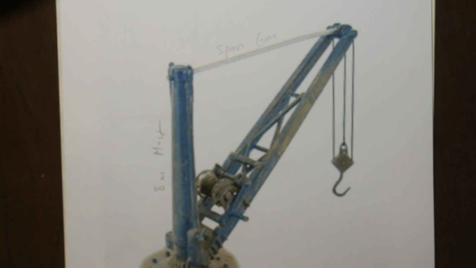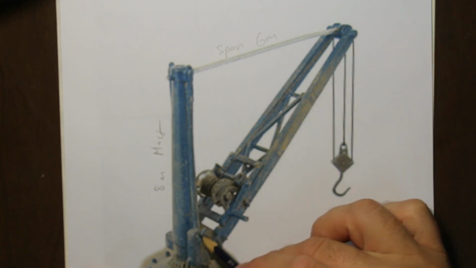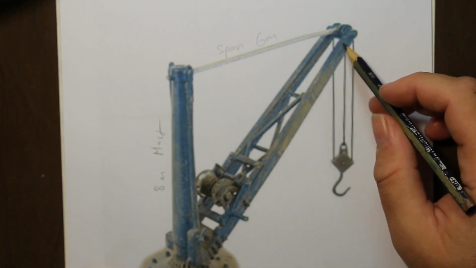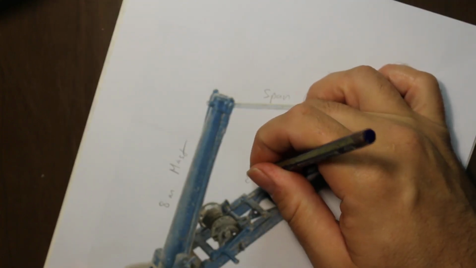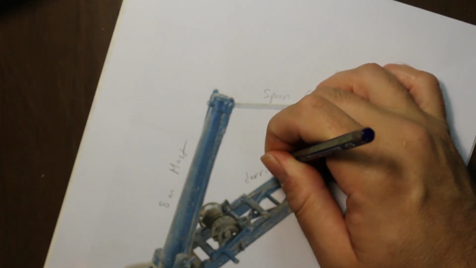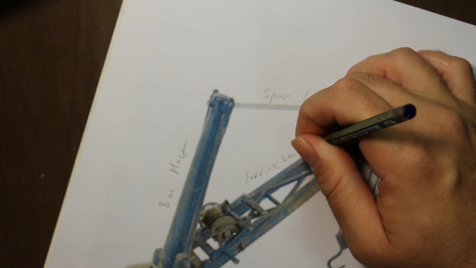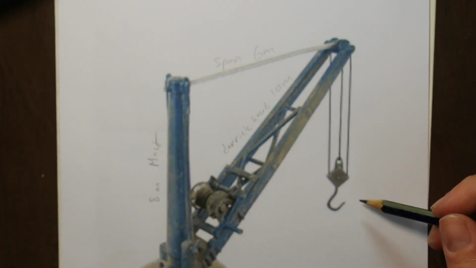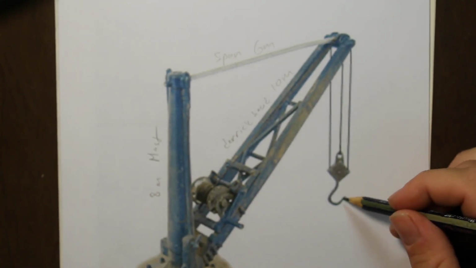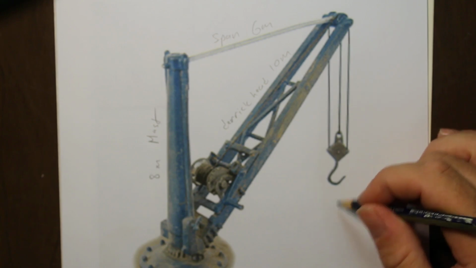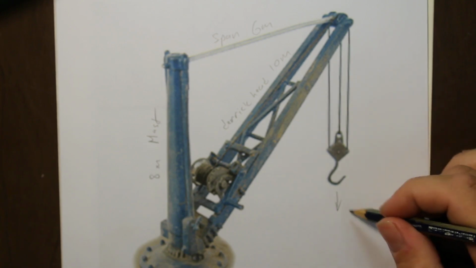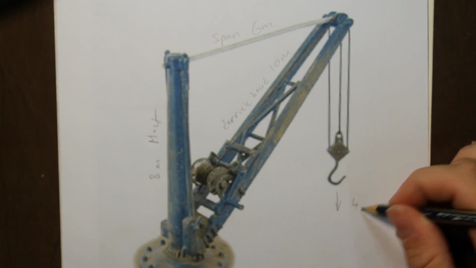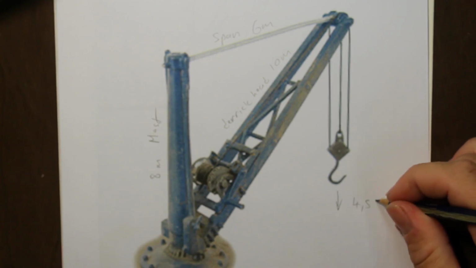And then the derrick head is this here. So this rigid structure here is the derrick, and that's 10 meters. And over here is where the load is hanging. So we have a load of 4.5 tons.